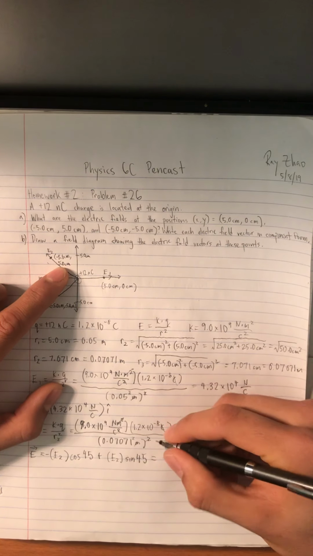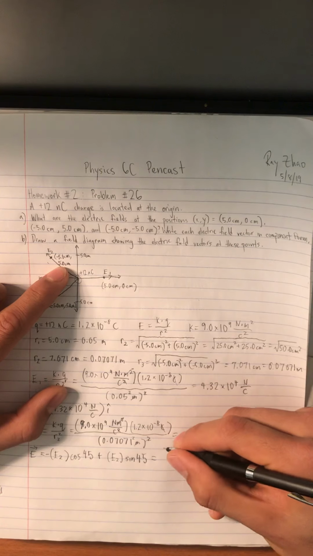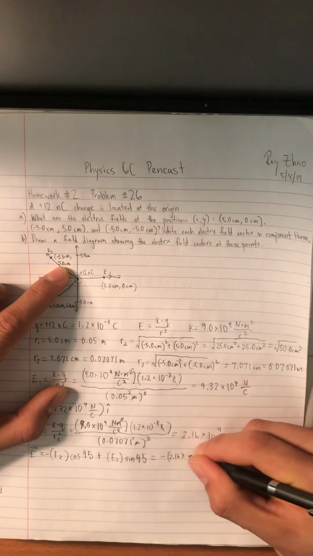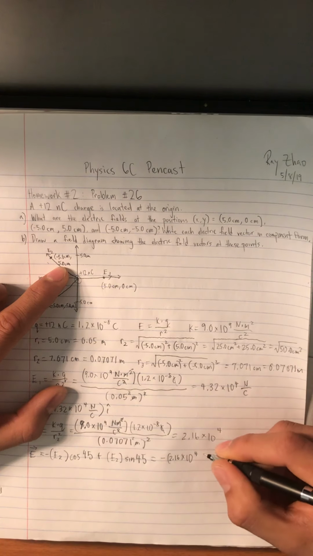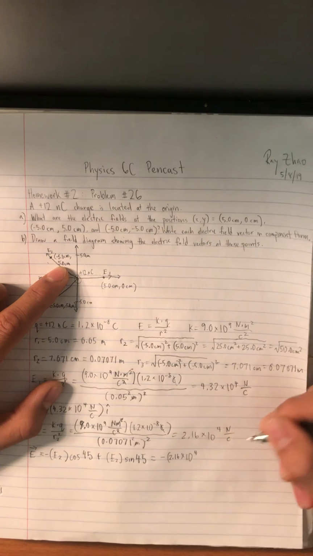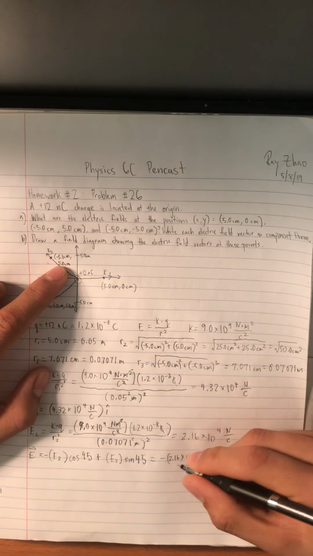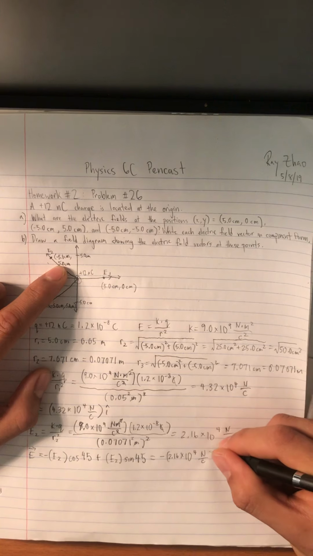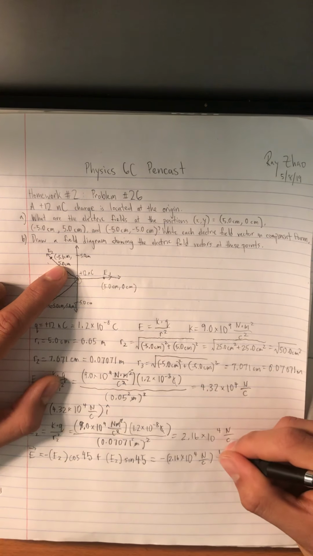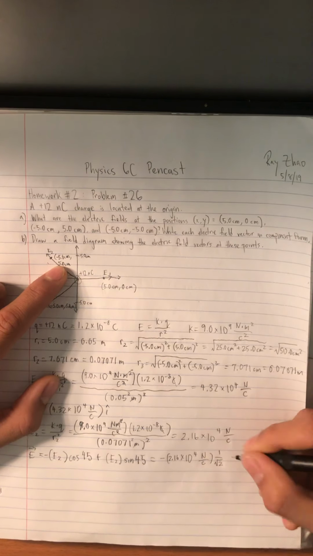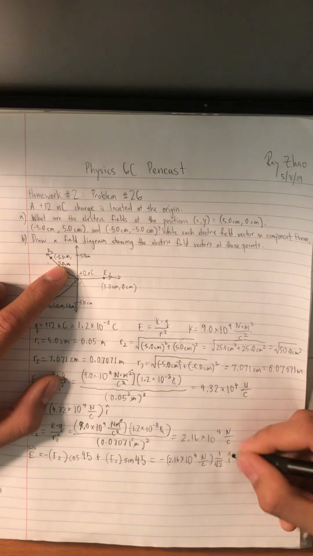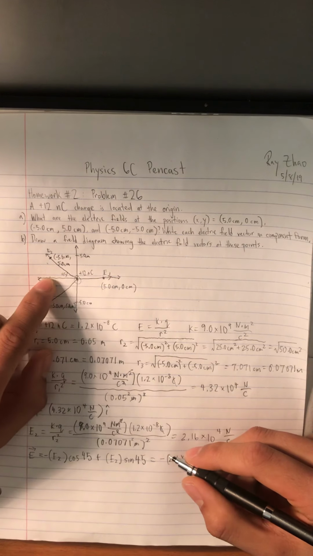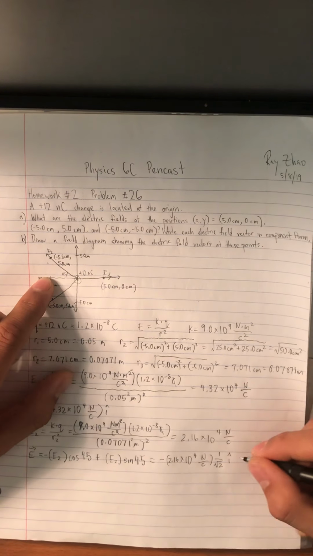That will give us negative 2.16 times 10 to the fourth newtons over coulombs, multiplied by 1 over root 2, in the i hat. The negative indicates that this goes in the negative x direction.